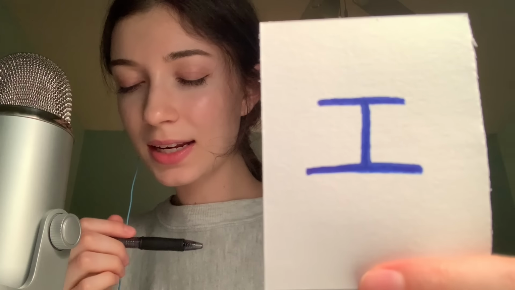And like I said, an example of a loan word written in katakana is aircon. Aircon means air conditioner. This is E.